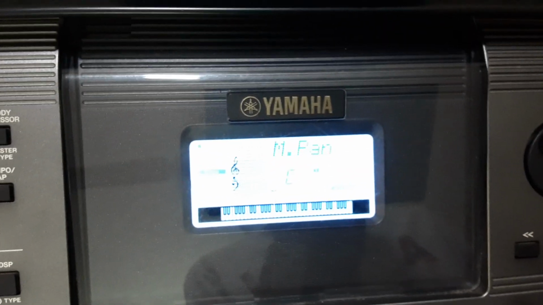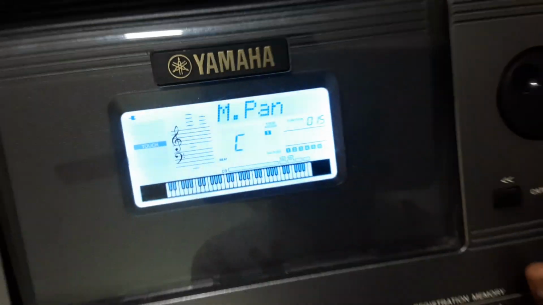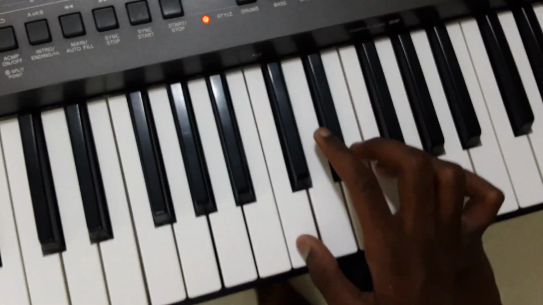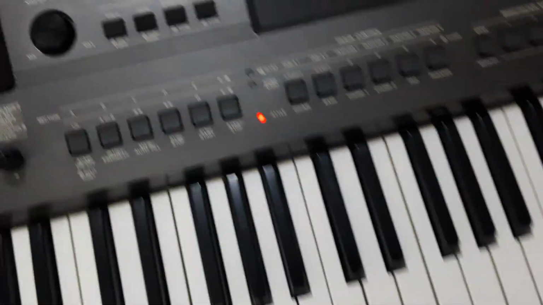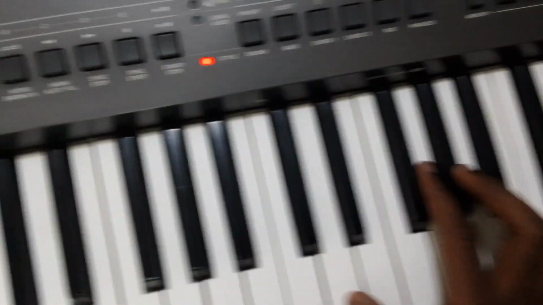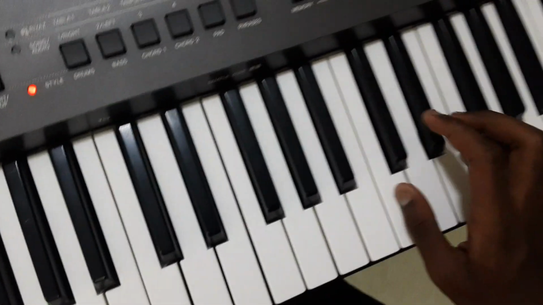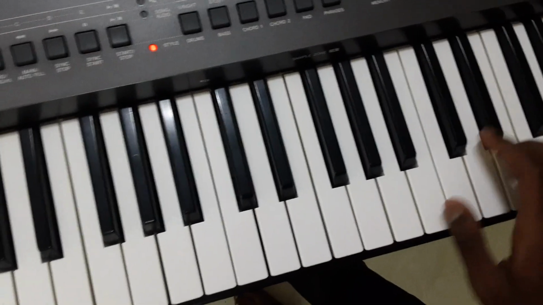Next we'll be moving to the main key on which the octave will be settled. As you can see right now it's on C, but I have shifted it to right 1, which is right plus 1. The sound has not changed, but the frequency in it has changed.